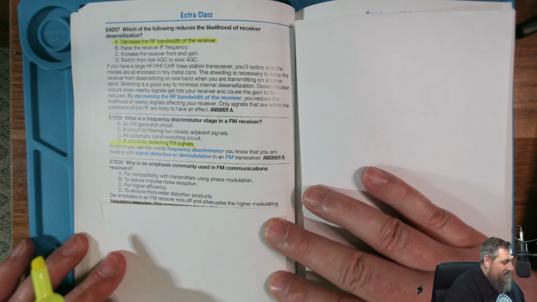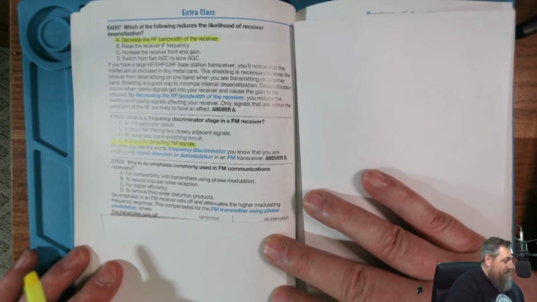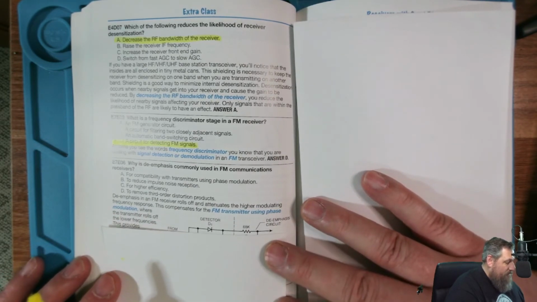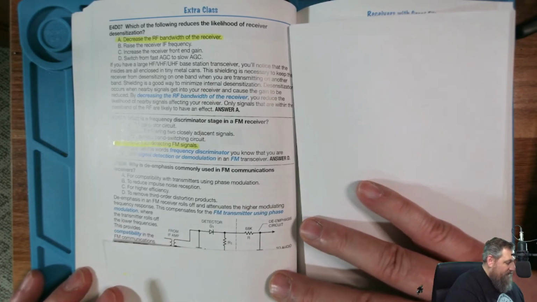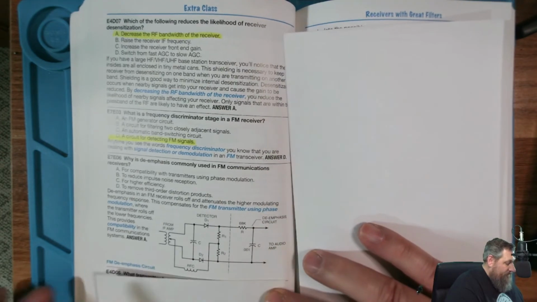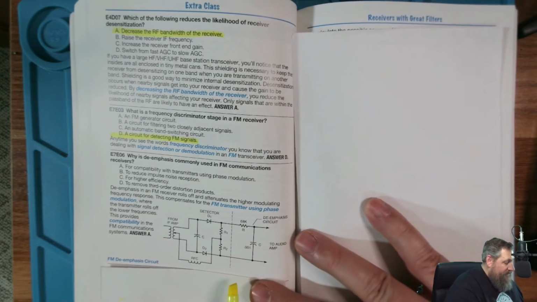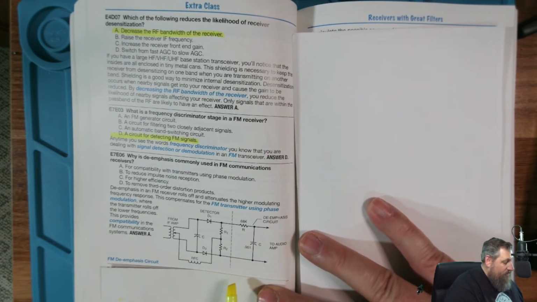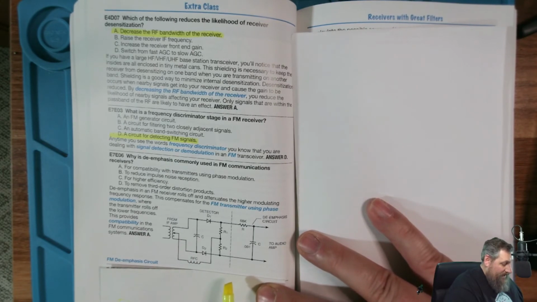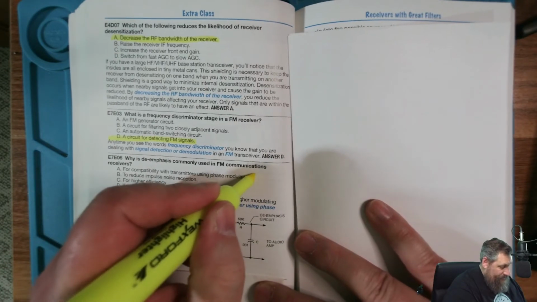The de-emphasis in an FM receiver rolls off and attenuates the higher modulating frequency response. This compensates for the FM transmitter using phase modulation, where the transmitter rolls off the lower frequencies. This provides compatibility in the FM communication system. Answer is A, and it kind of shows the de-emphasis circuit. So why is de-emphasis commonly used in FM communications receivers? A. For compatibility with transmitters using phase modulation.